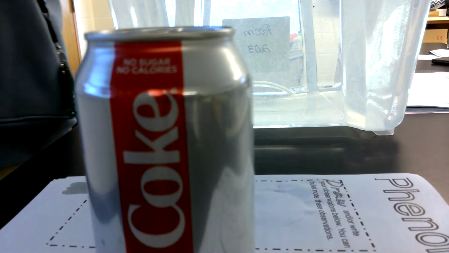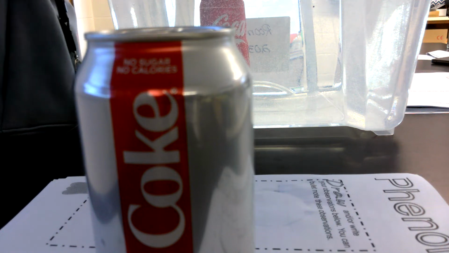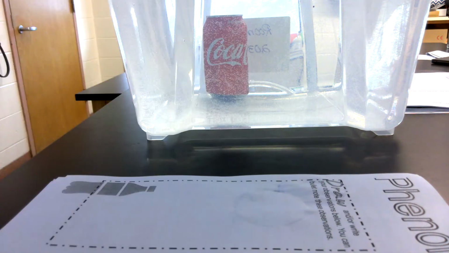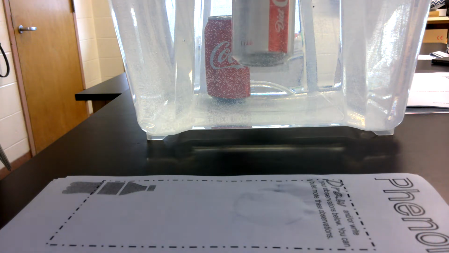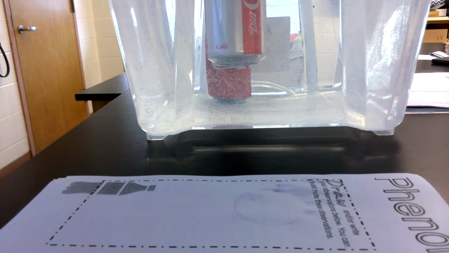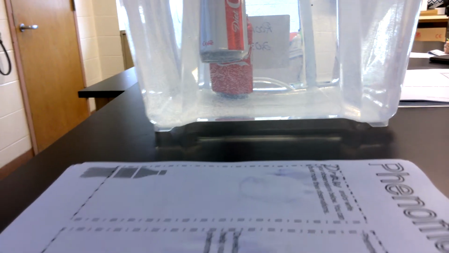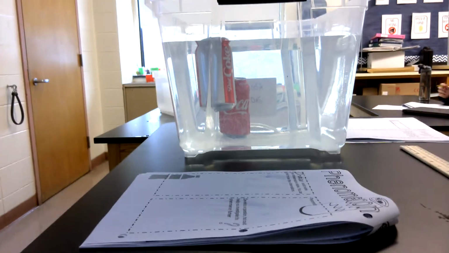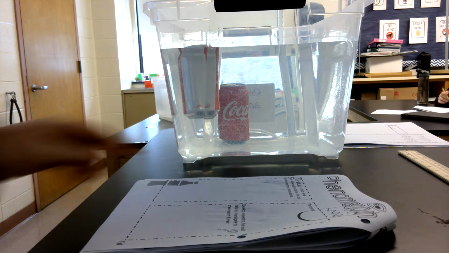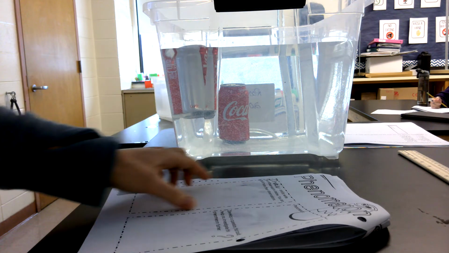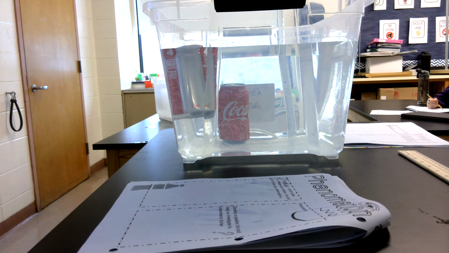So I'm going to put the Coke in there. And you can kind of see it right there, right? Everybody can see the board or the tub of water. Okay. And then here is the Diet Coke. And I will move the camera back. So I want you to, again, like I said, draw and write your observations in that left-hand column. I'll take either drawing or writing, whatever you prefer.